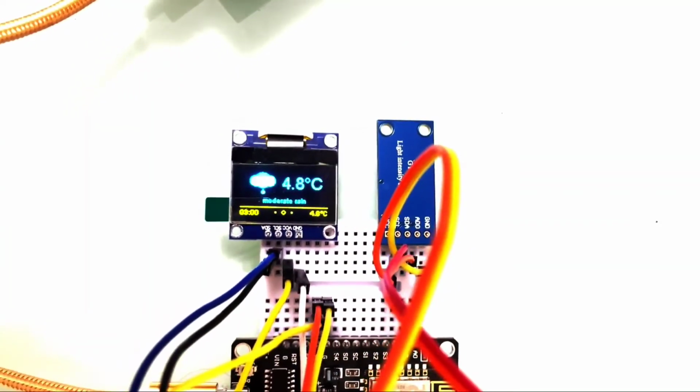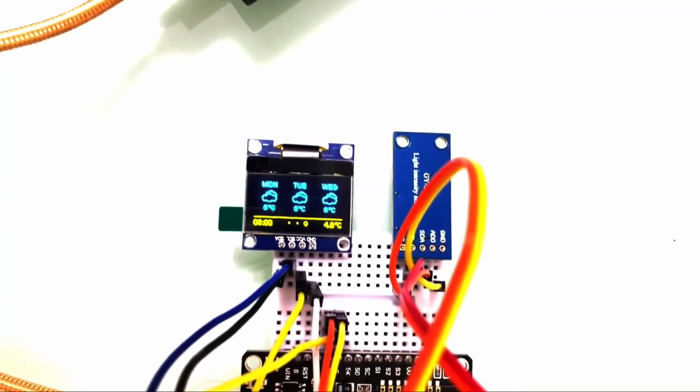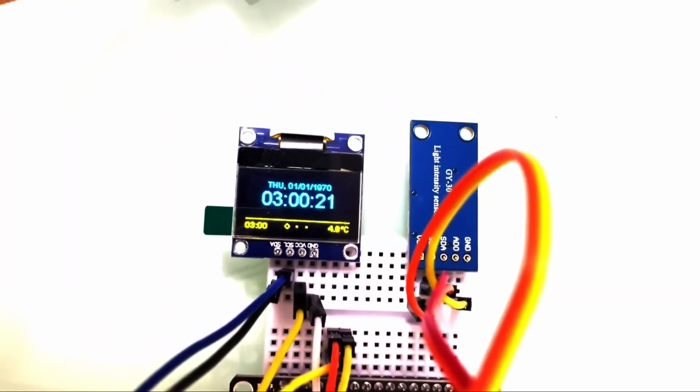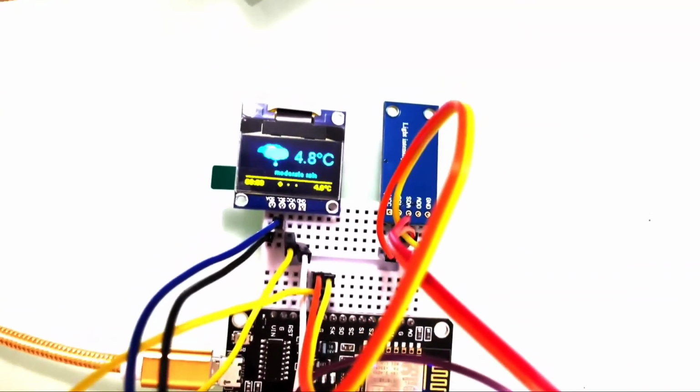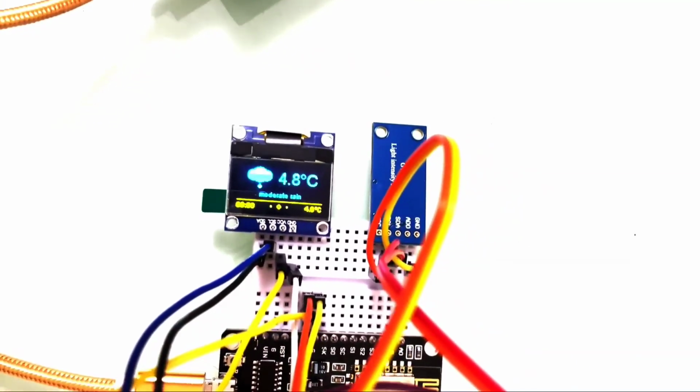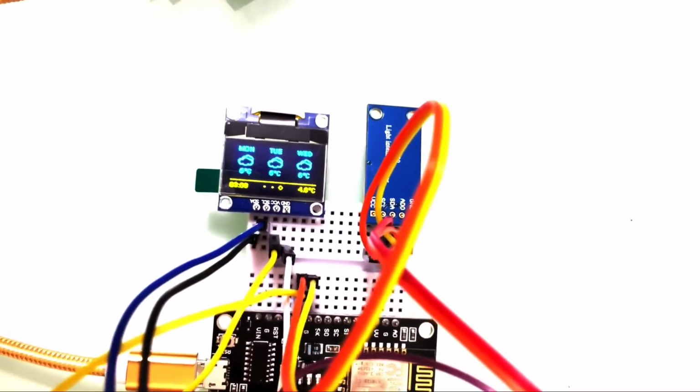Now it is showing the current temperature and the data for the past 3 days, and it will show the date and the time. So this is the current temperature again, and the data for the past 3 days.